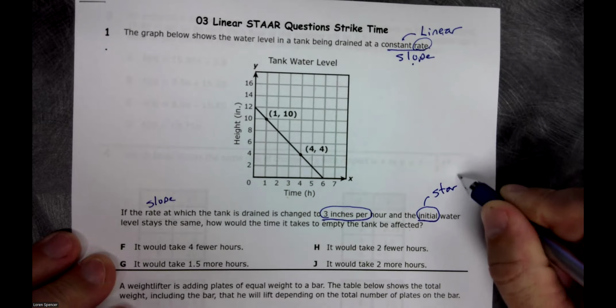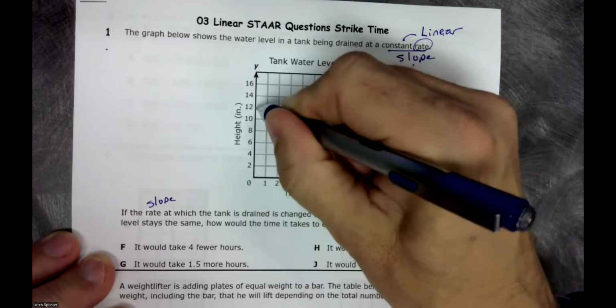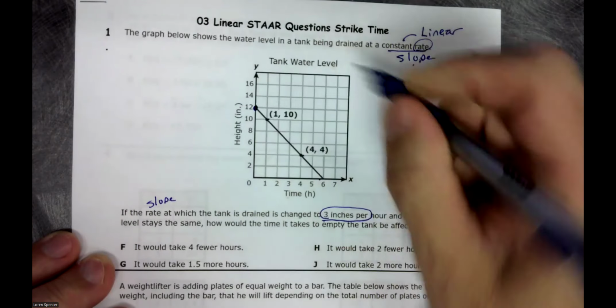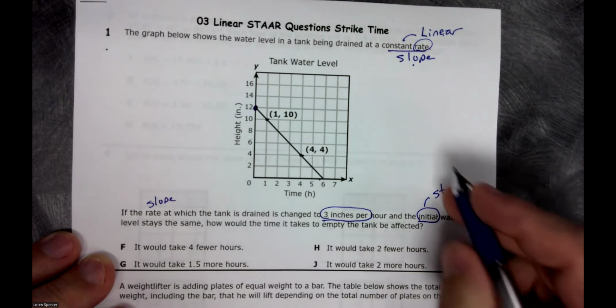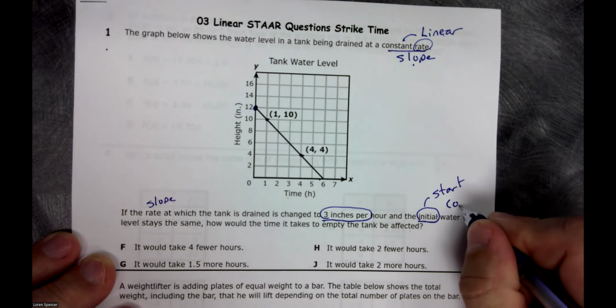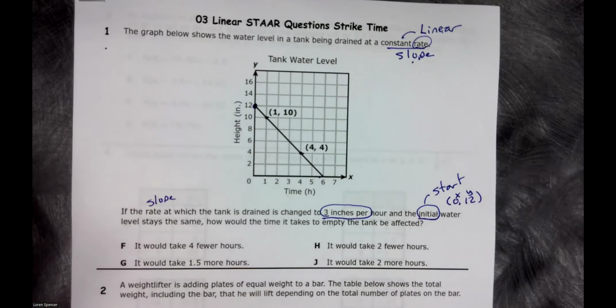Well, where did we start? We didn't start here, we didn't start here, we didn't start here. We always start furthest to the left. So this was our starting point. Our starting point in this case was the X and the Y started at 0, 12. And that's going to be important later. I'm not just teaching you vocabulary. This is going to be useful.